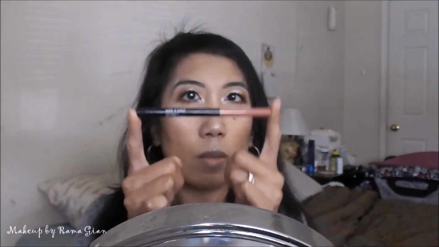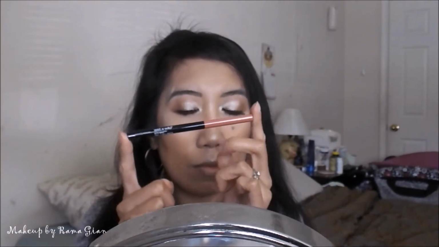To set my face, I'm taking the Cover FX Illuminating Setting Spray. And then for lips, I'm starting off with the Wet n Wild Perfect Palette Gel Liner in Bare to Comment. And then I'm going to top that with the NYX Lip Lingerie in Bedtime Flirt. And then topping that off with the Fenty Beauty Gloss Bomb.